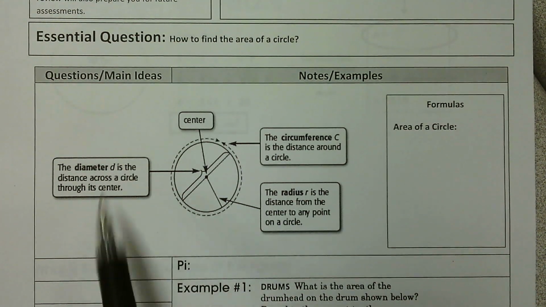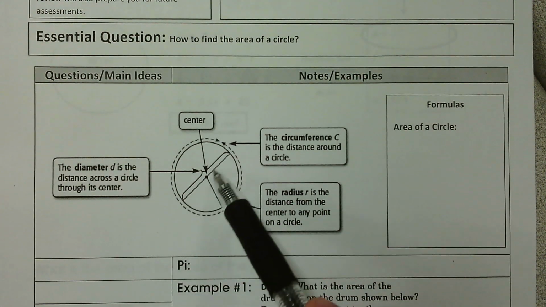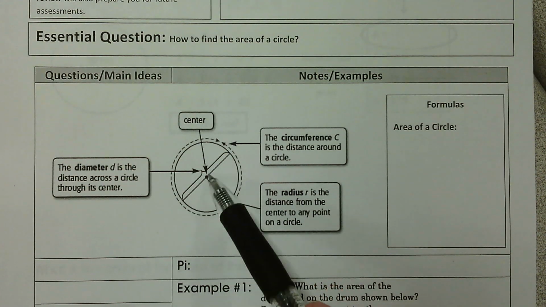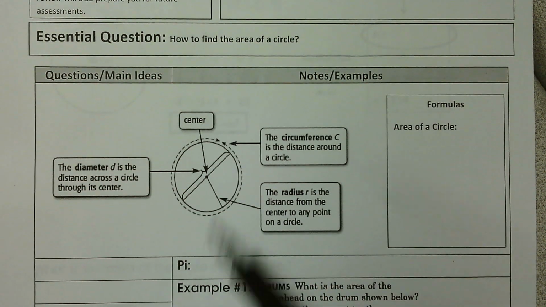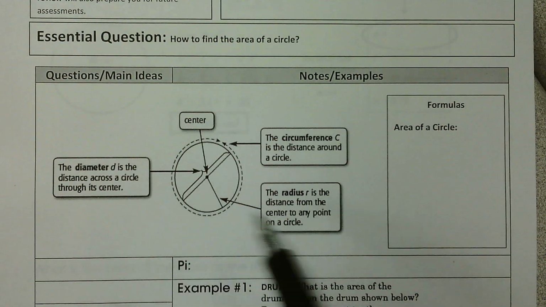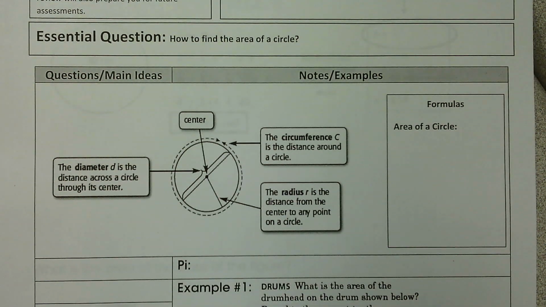The diameter we represent with D is the distance across the entire circle from edge to edge, and it has to go through the center. The radius is the same thing as the diameter, just half of it. So it goes from that center to the edge.